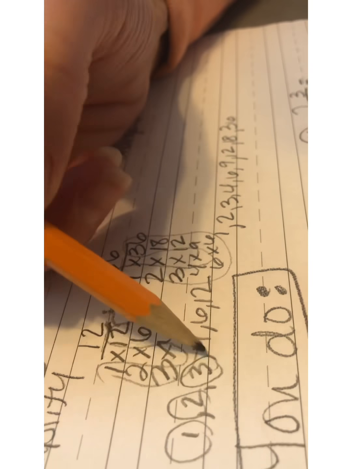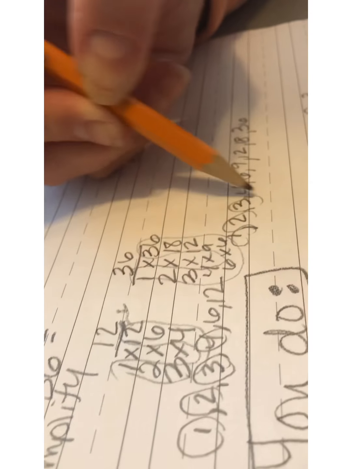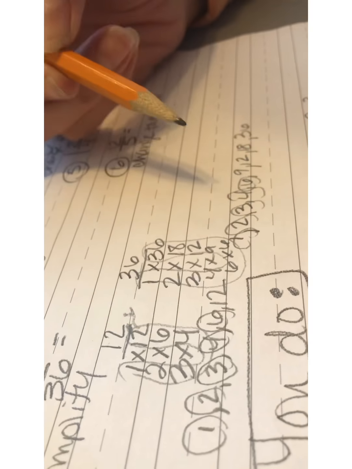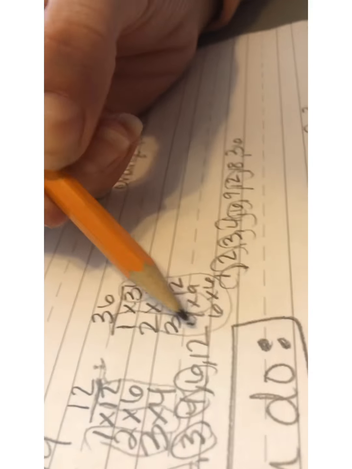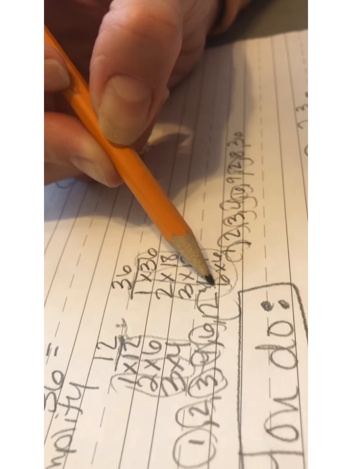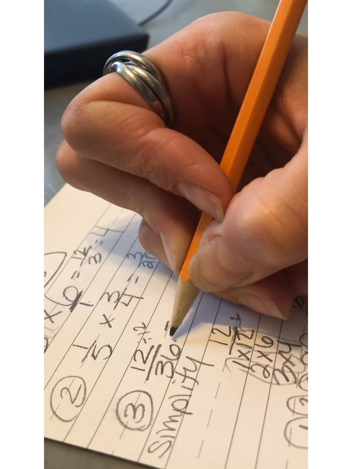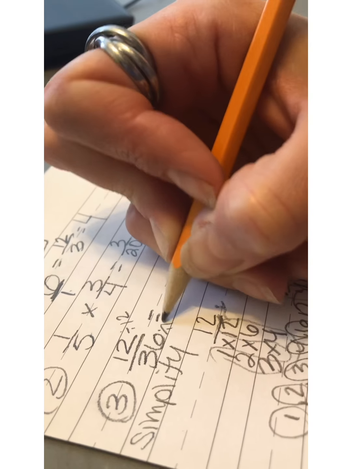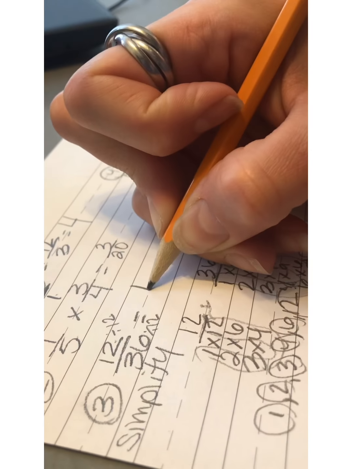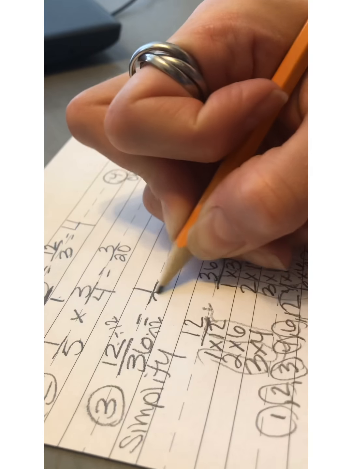All right, so what do they have in common? 1, 2, 3, 4. 1, 2, 3, 4. 6, 6, 12, 12. So the GCF, the greatest common factor, is 12. Oh, well, that saves me from having to chop in half multiple times. So if I just divide 12 by 12, I get 1. 36 divided by 12, I get 3. So 1/3 is my simplified answer there.